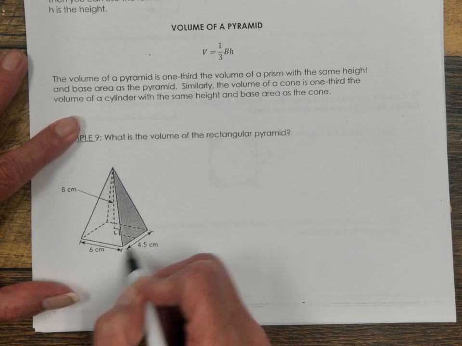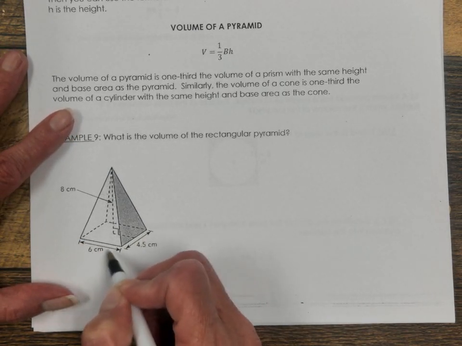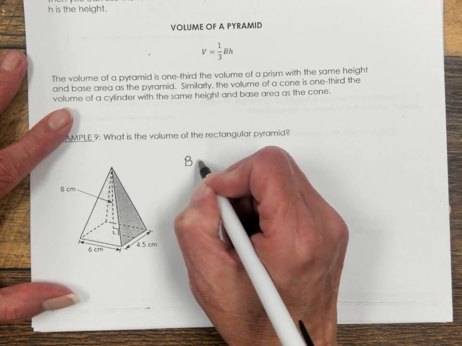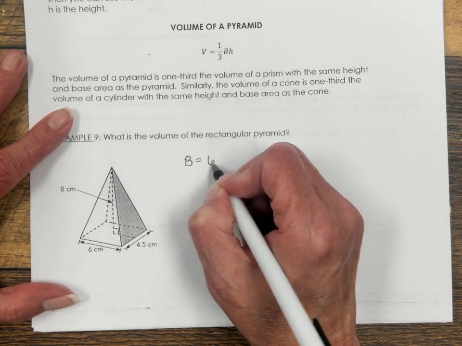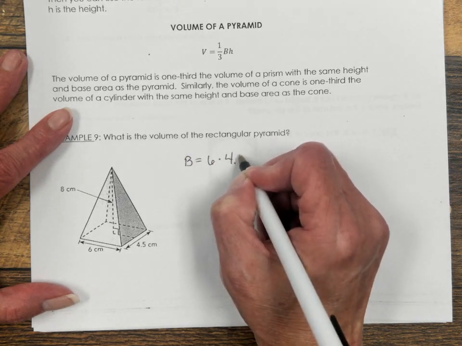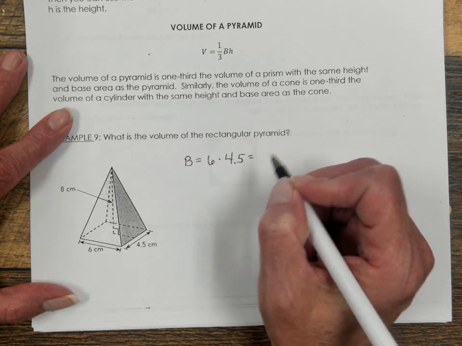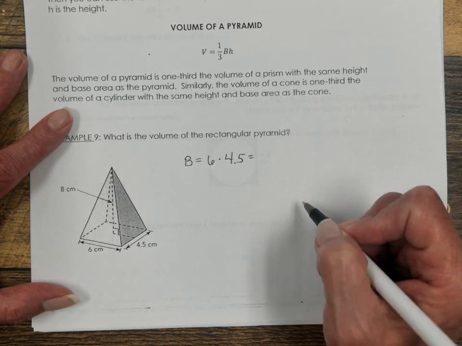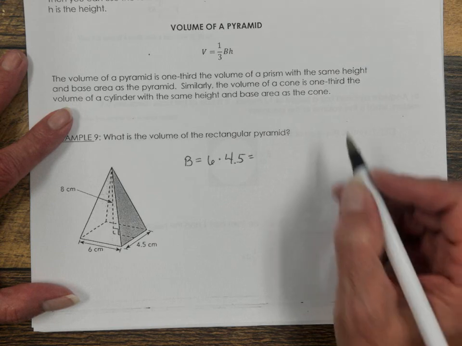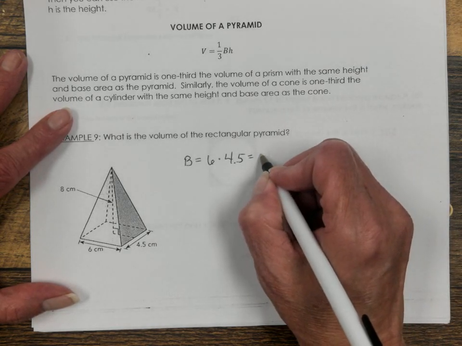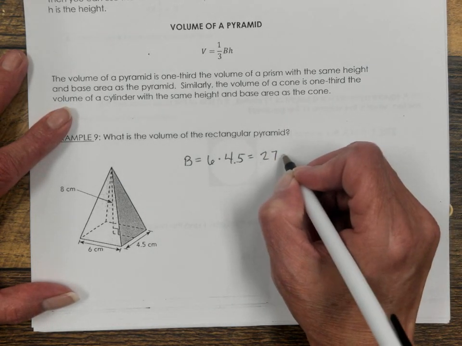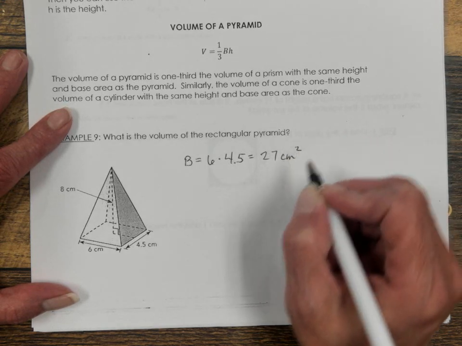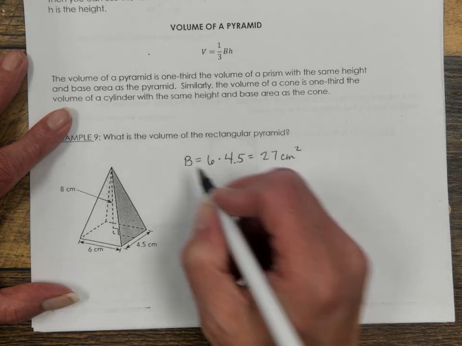And let's work on this base. It's rectangular because these sides are not congruent. So my area of the base is going to be 6 times 4.5. And that gives me 24 plus 3, 27 centimeters squared, because right now I'm still just working on area.